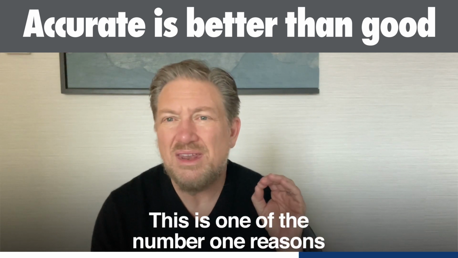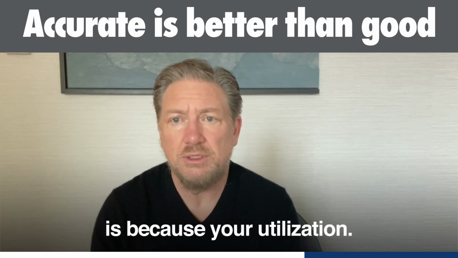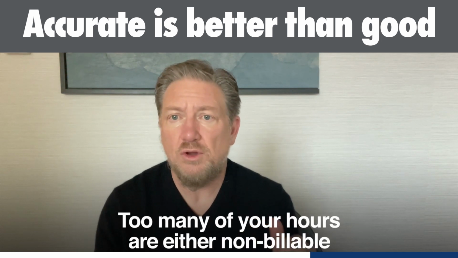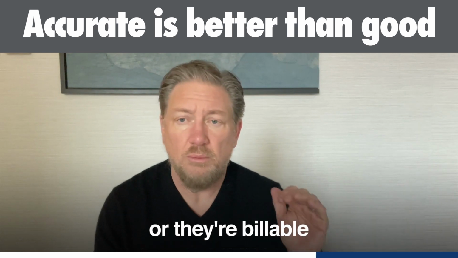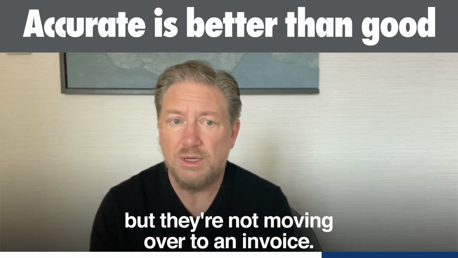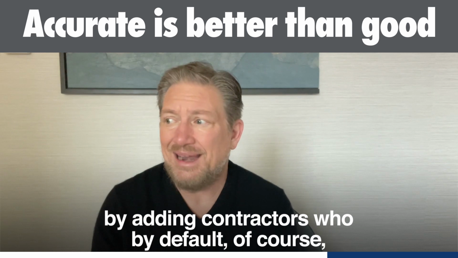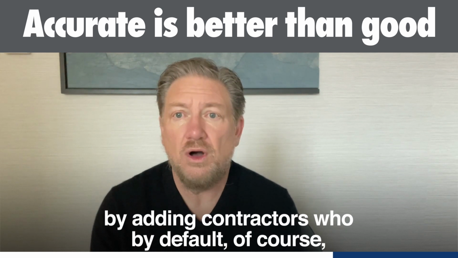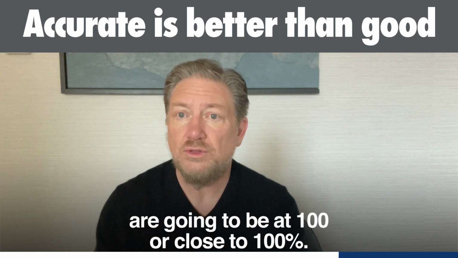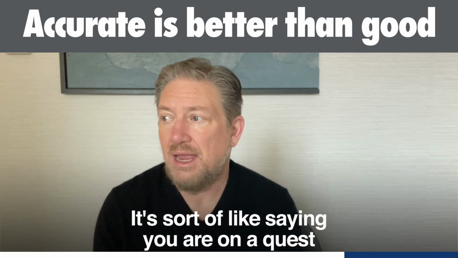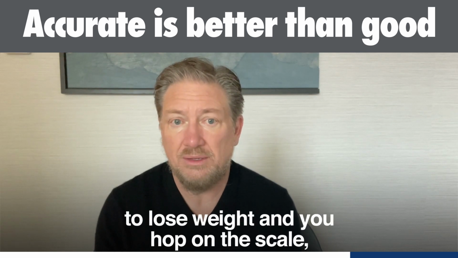This is one of the number one reasons why you're not more profitable, is your utilization. Too many of your hours are either non-billable or they're billable, but they're not moving over to an invoice. So don't game the system by adding contractors who by default, of course, are going to be at 100 or close to 100%.